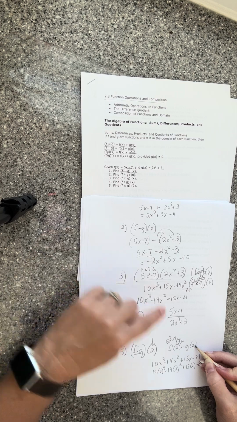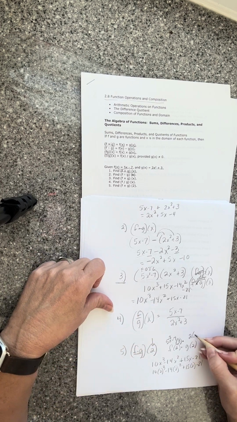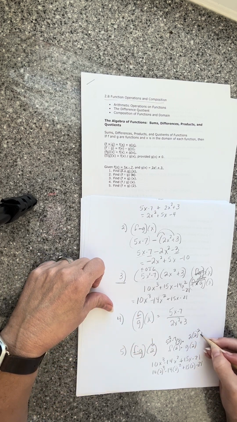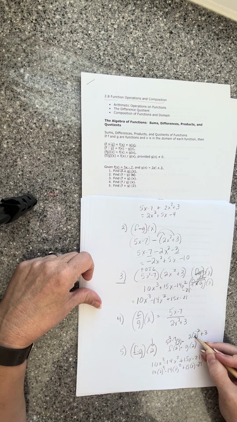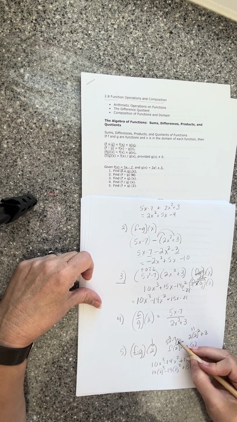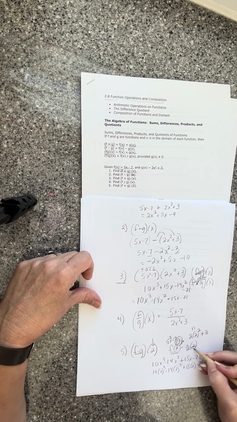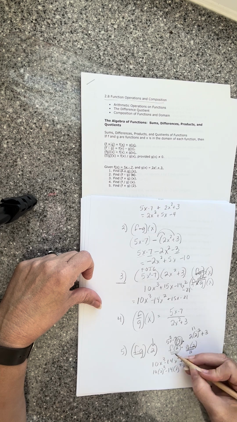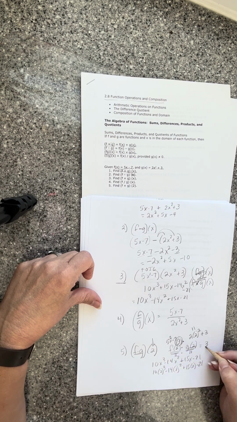And then g of 2, that was 2x squared plus 3. So plugging in a 2, looks like that. That would be 4 times 2, 8, plus 3, 11. We found f of 2 to be 3, and we found g of 2 to be 11. Then 3 times 11, 33.